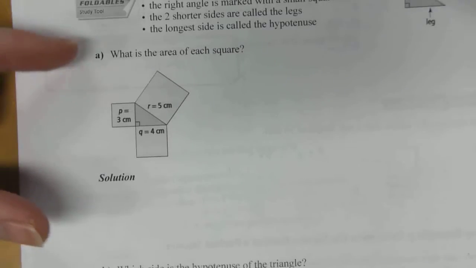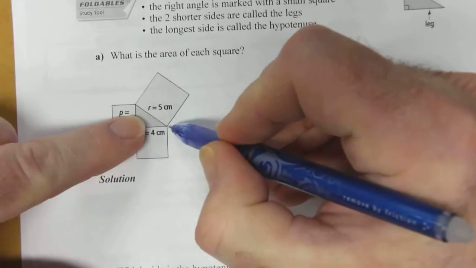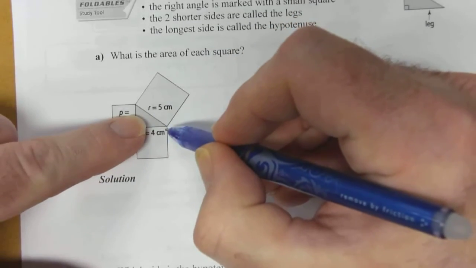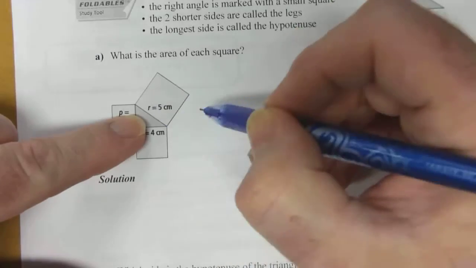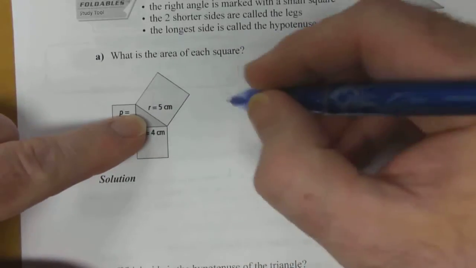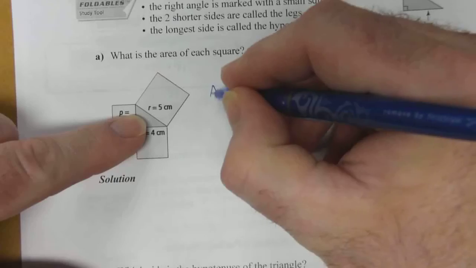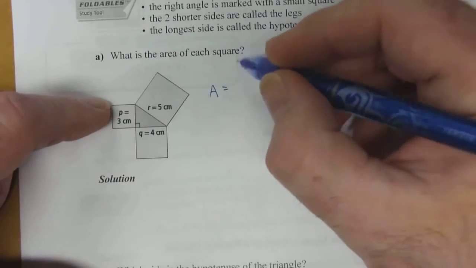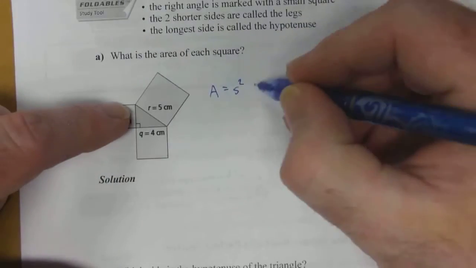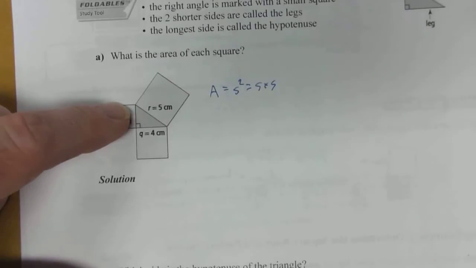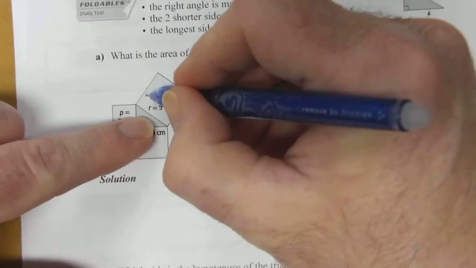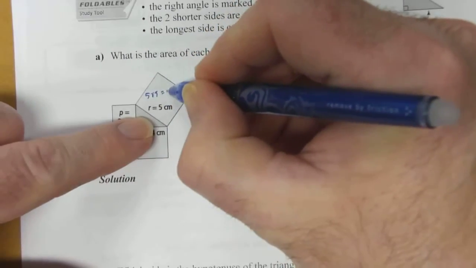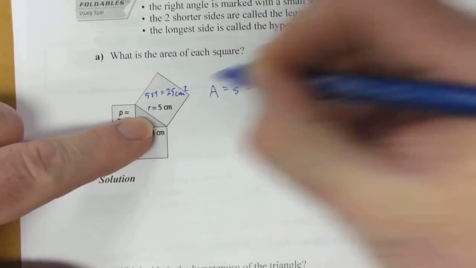So, what is the area of each square? Well, if this square is 5 centimeters on this side, it's 5 centimeters on this side. So it is 5 squared. So area is equal to side squared, or side times side. So in this case, it's 5 times 5, which is equal to 25 centimeters squared.